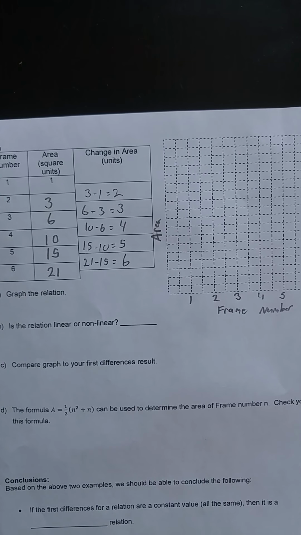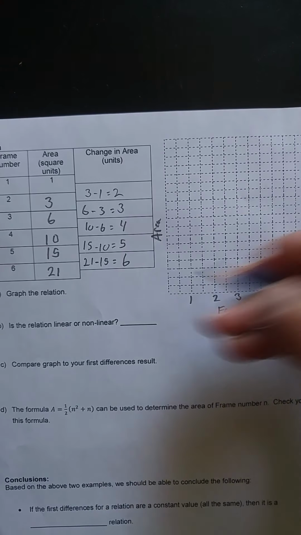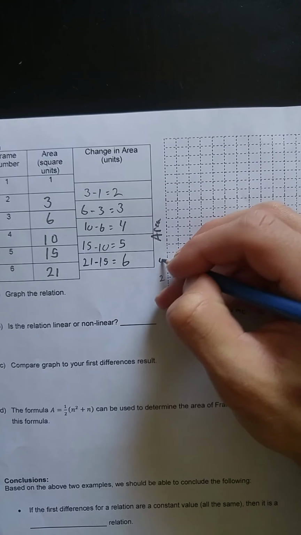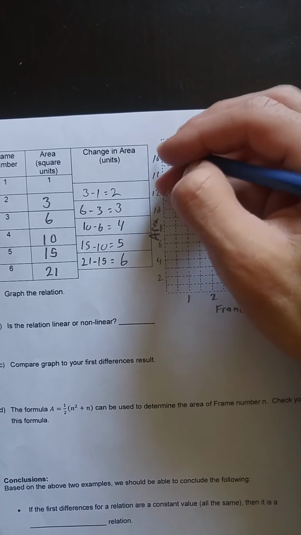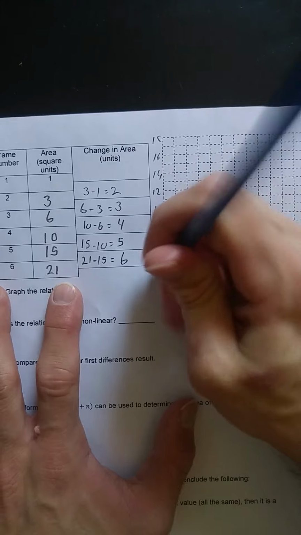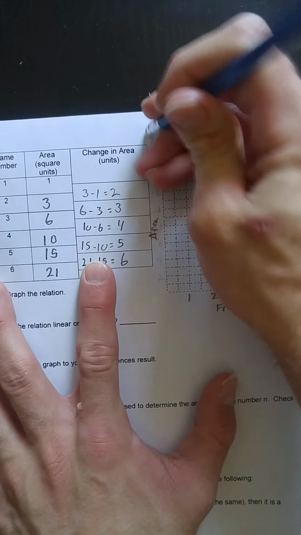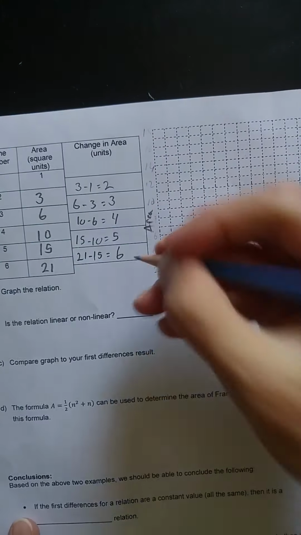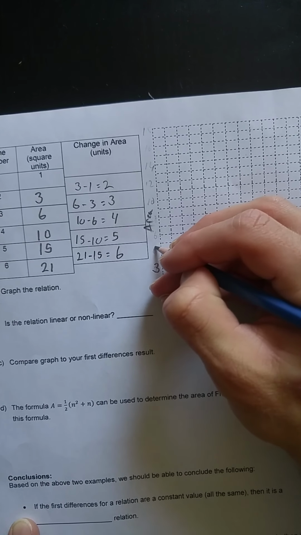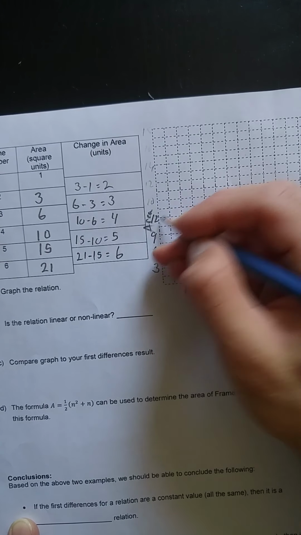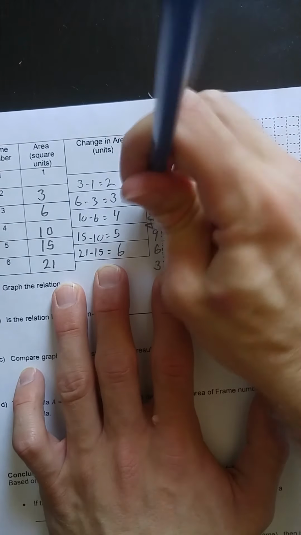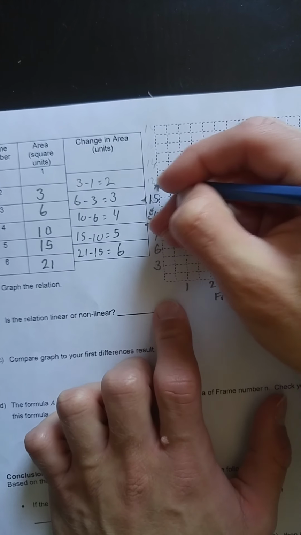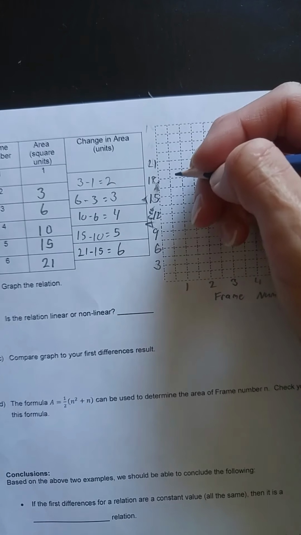Okay, so now we have to graph this relation. I'll just quickly draw it. Well, that's not going to work. I'm going to have to redo the scale. Go by 3: 3, 6, 9, 15, 18. So this will work because we can see a lot of the numbers are multiples of 3.